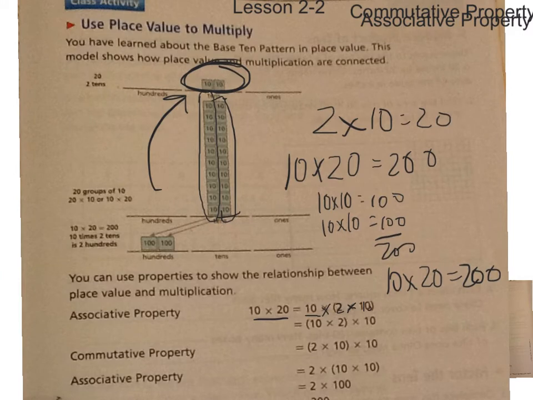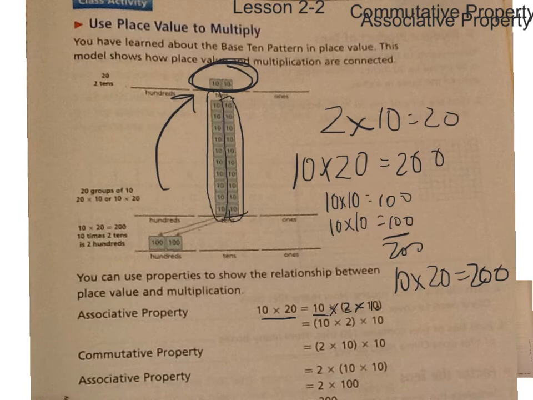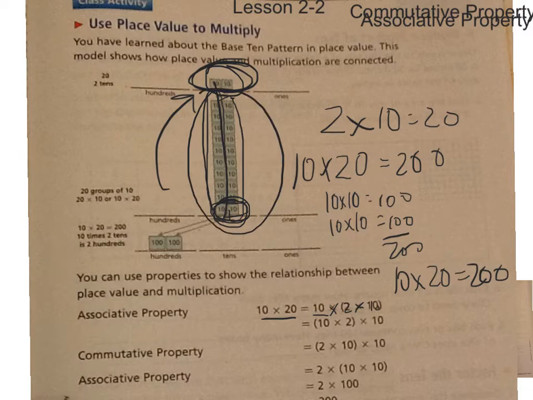Here's our 2 times 10. We have our 2 times 10 on the bottom, just like up here. So we're showing you that we have 10 of those 2 times 10.